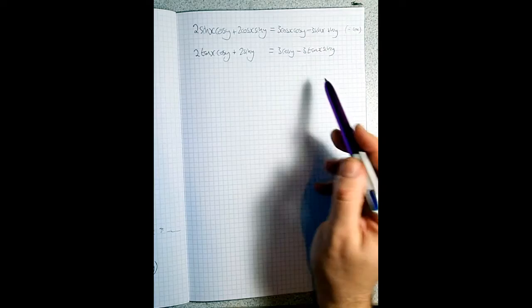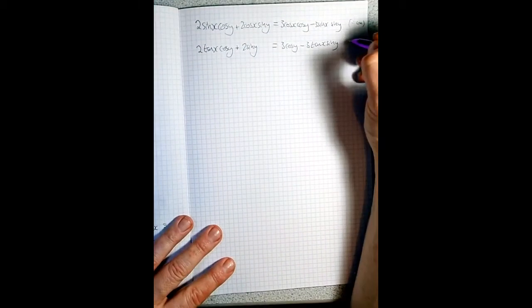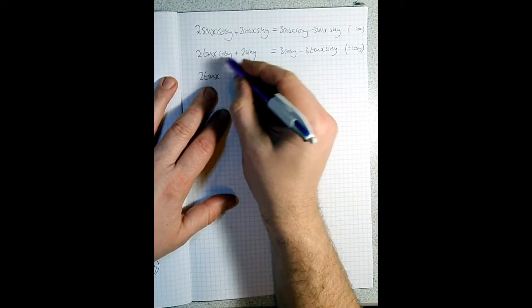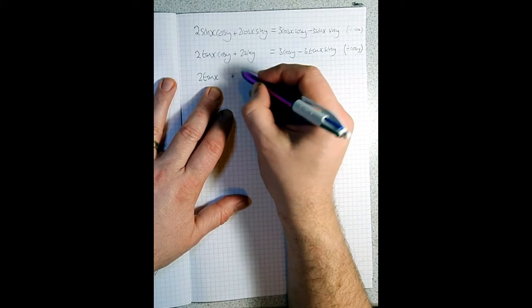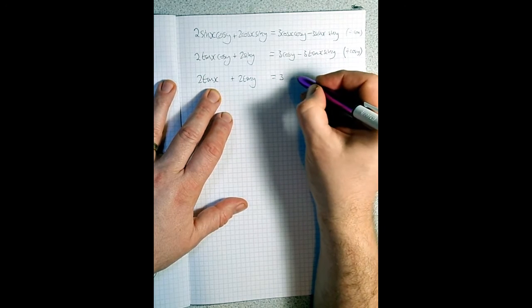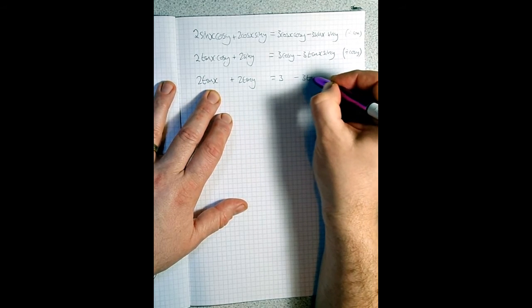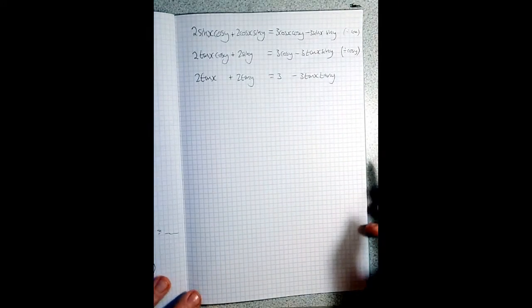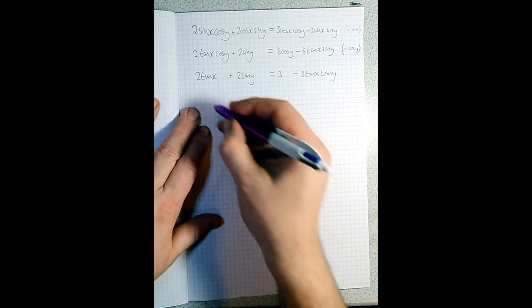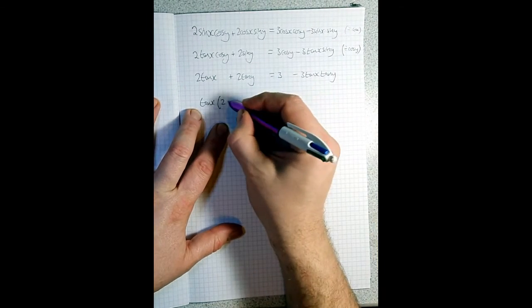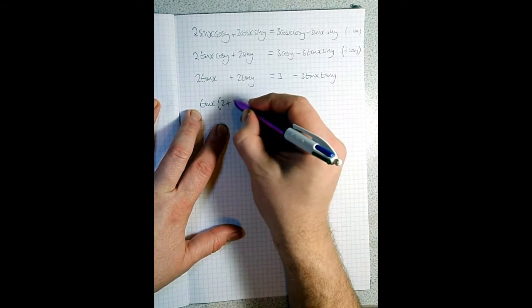I need tan y as well, so these sine y's I need to divide through by cos y. 2 tan x divided by cos y. Sine y over cos y is tan y. Oh, this is all working out very nicely. 3 tan x tan y. And then I just need to make tan x the subject. So tan x, I've got 2 plus 3 tan y.